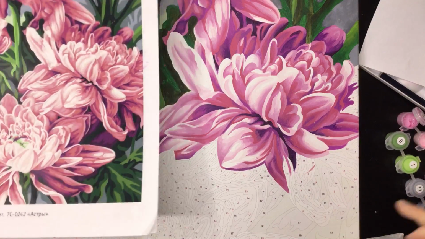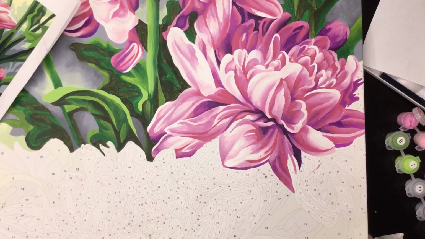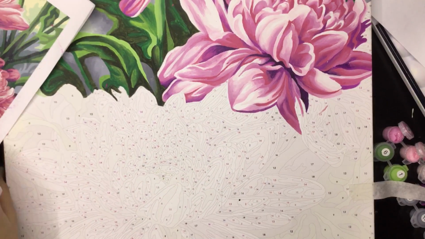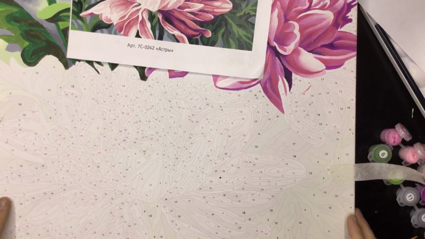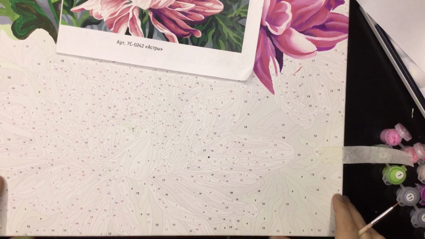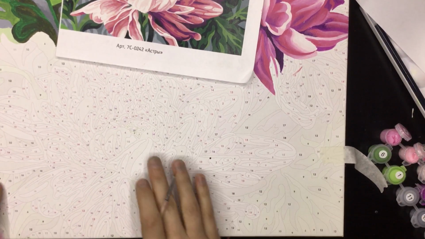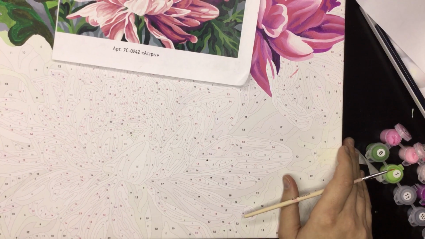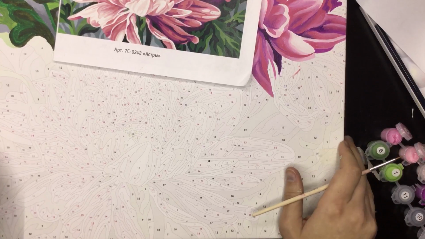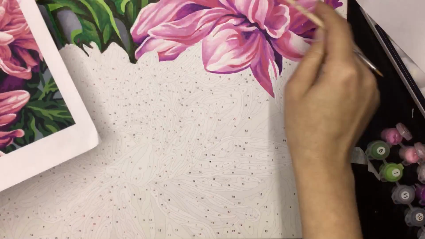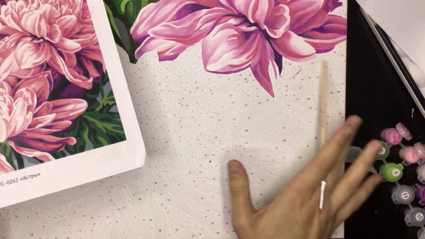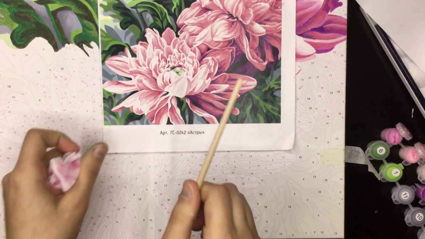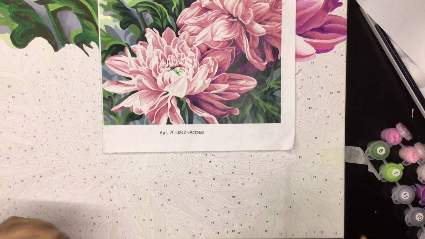Let's move. I have here an area absolutely not painted yet. This way you will see it completely. Let's fix it. Usually, see, this flower is almost ready, except this area. And this flower is not started even yet.